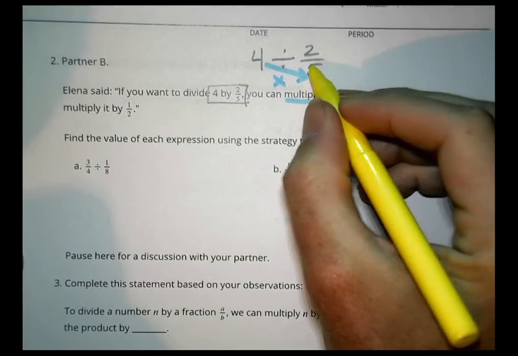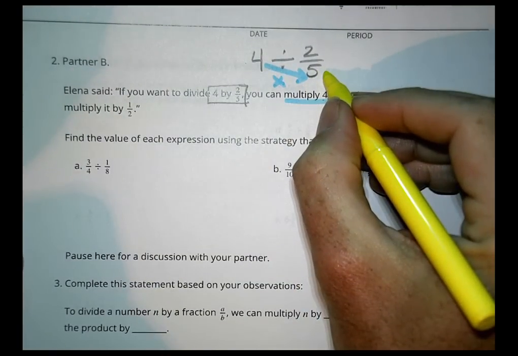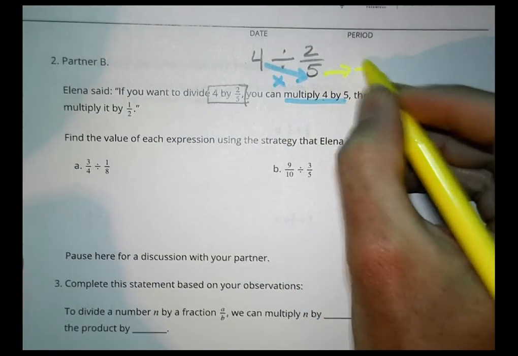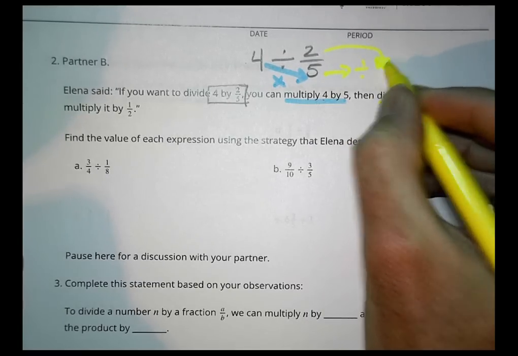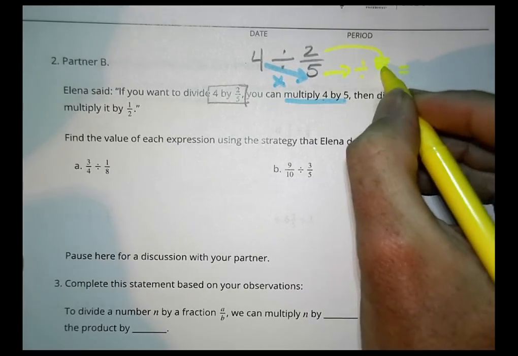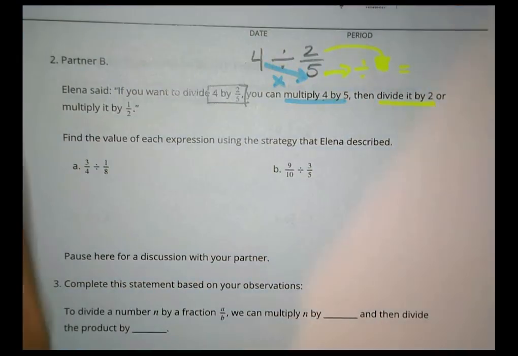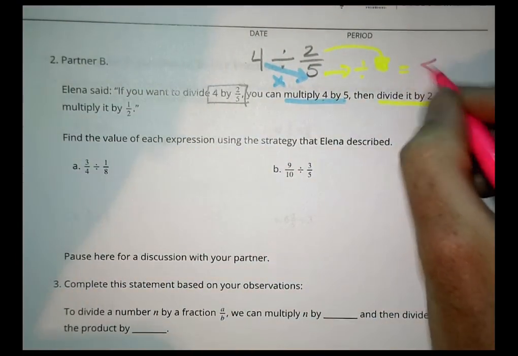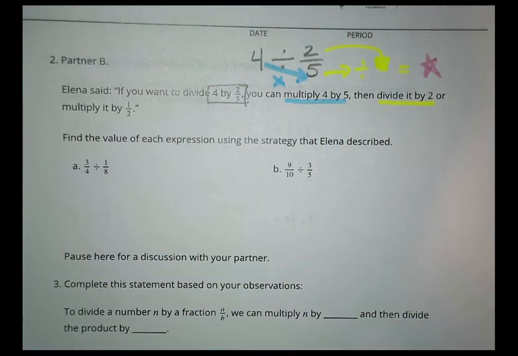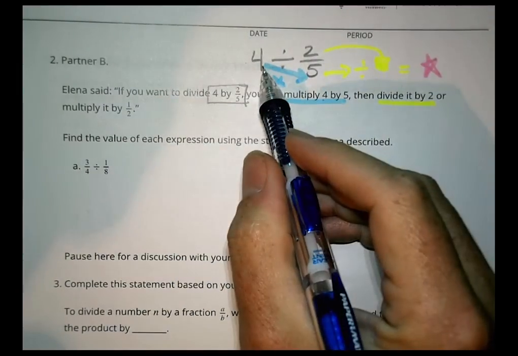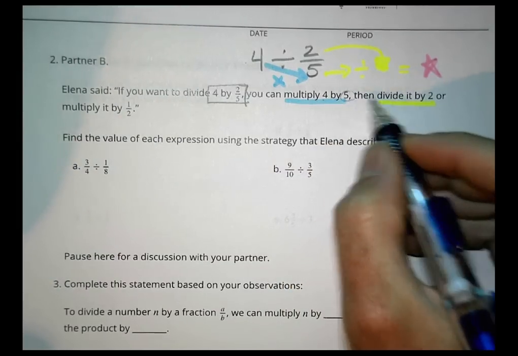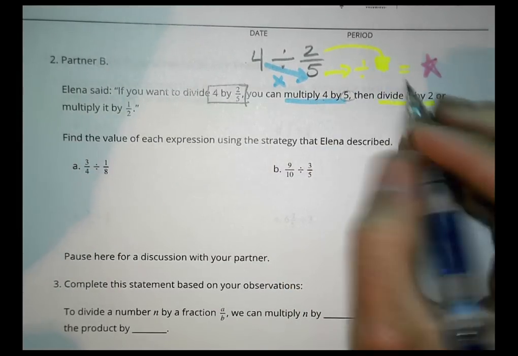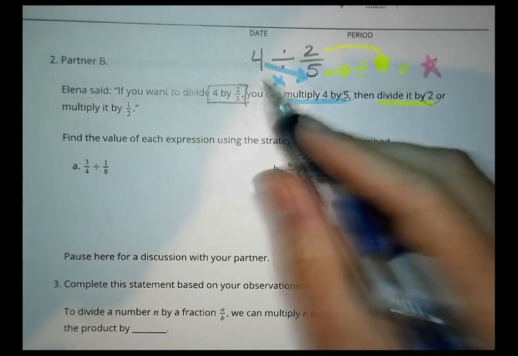So whatever that is, we take that answer and then divide it by whatever that number is. And that's going to give us our solution. Okay? So what we're doing is we're taking the number here, multiplying it by the denominator, that's what the 5 is, and then we divide it by the numerator, or multiply by a half.